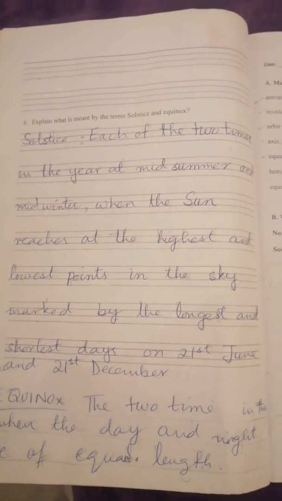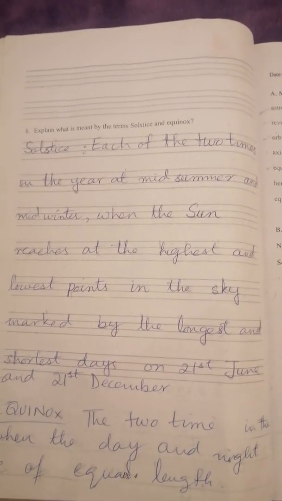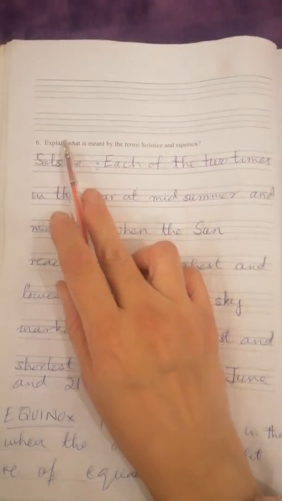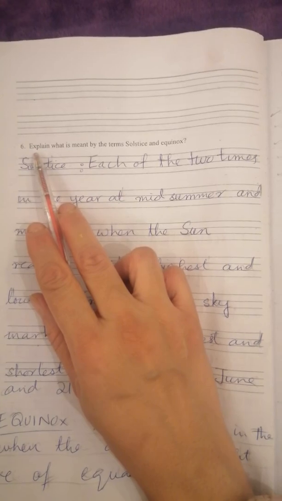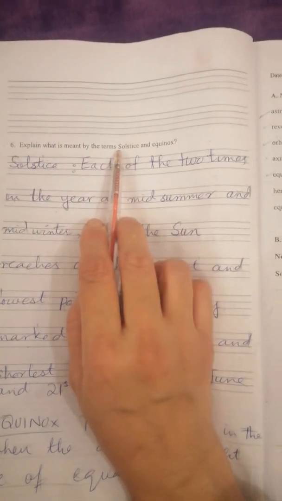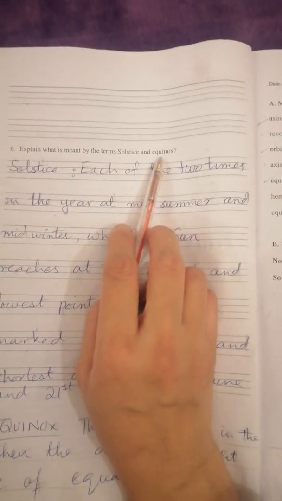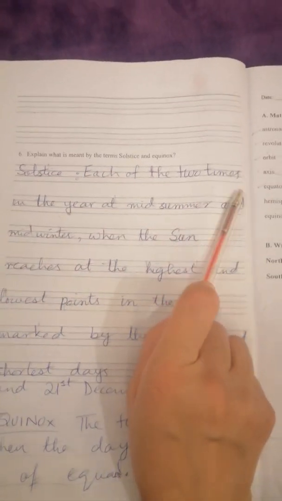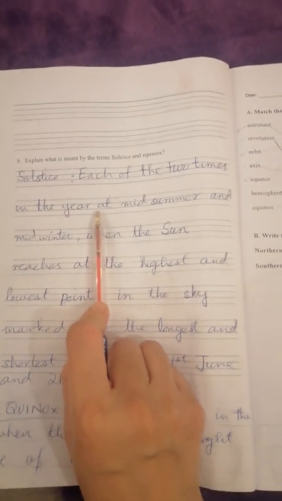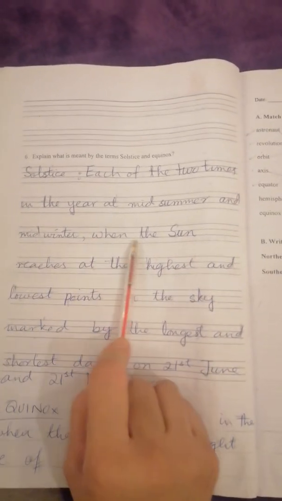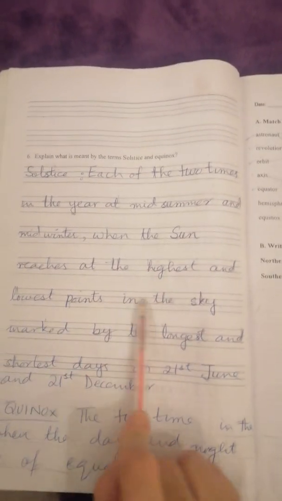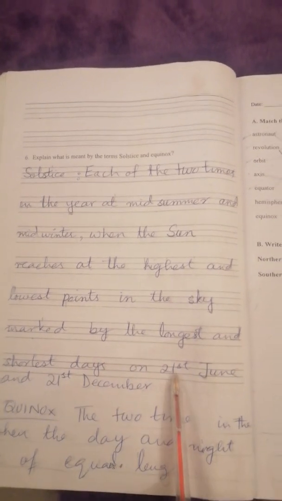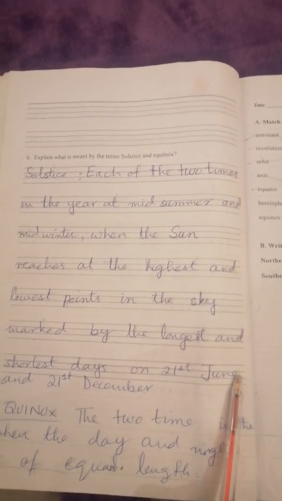Another important topic about solstice and equinox. The question is, explain what is meant by the term solstice and equinox. The answer is, solstice, each of the 2 times in the year at midsummer and midwinter when the sun reaches the highest and the lowest points in the sky, marked by the length of the shortest and longest days.